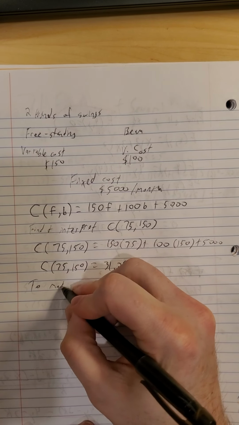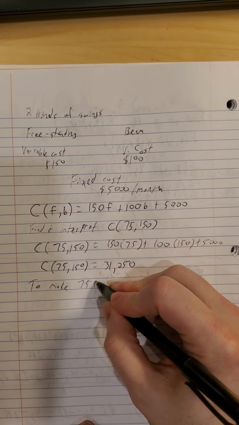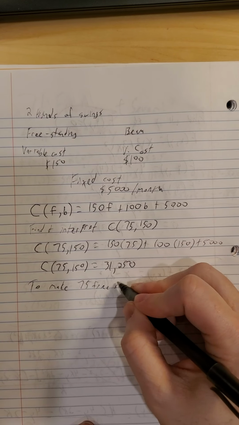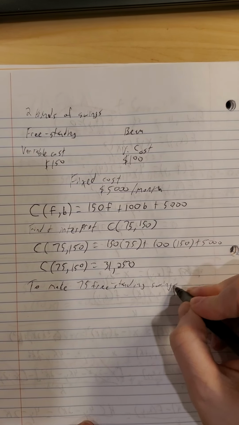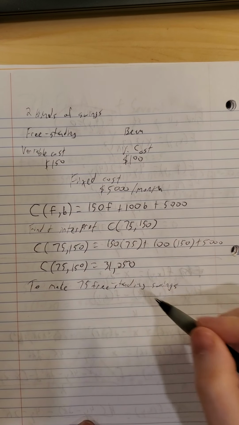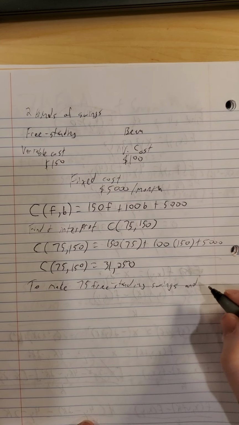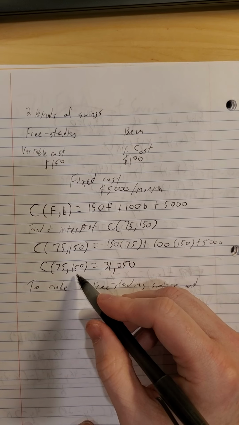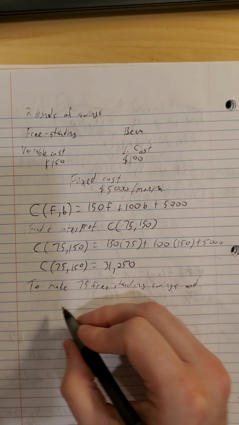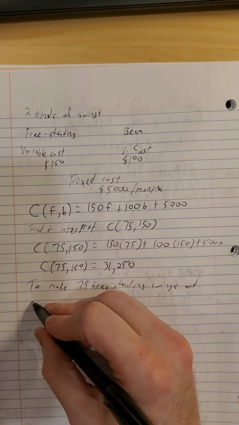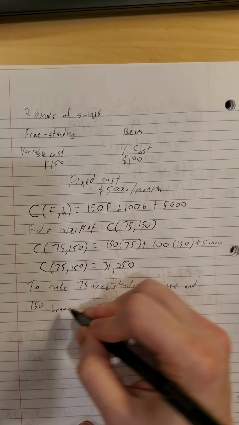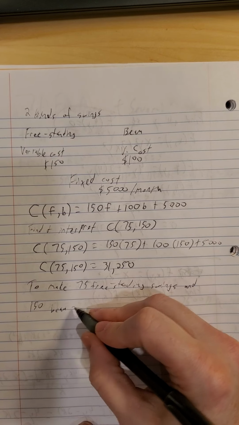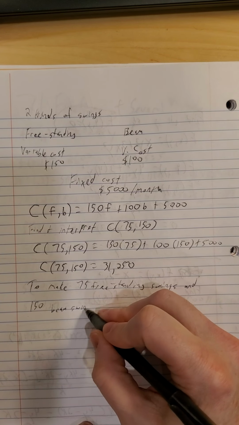So to make 75 freestanding swings, that's what the 75 means. She's really yelling today. We're making also 150 beam, we'll just call them beam swings.